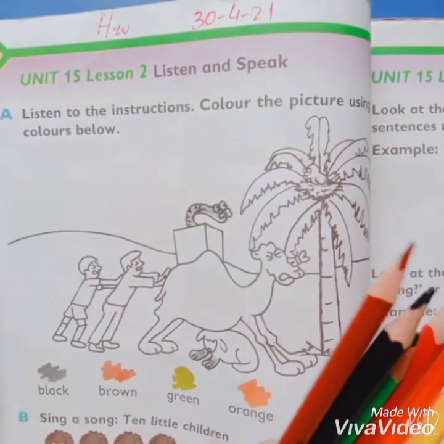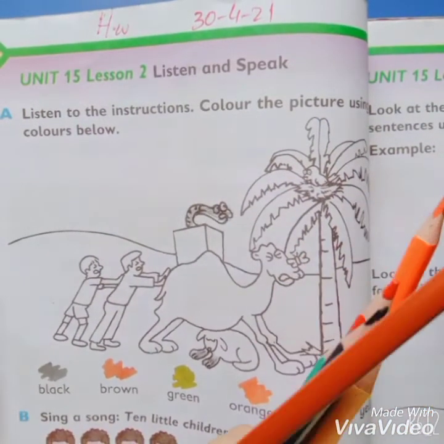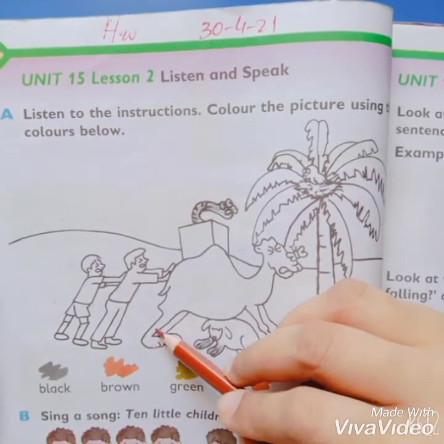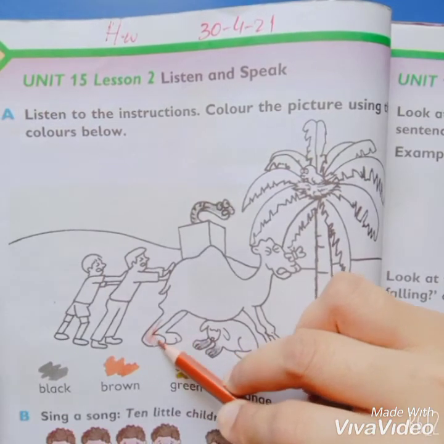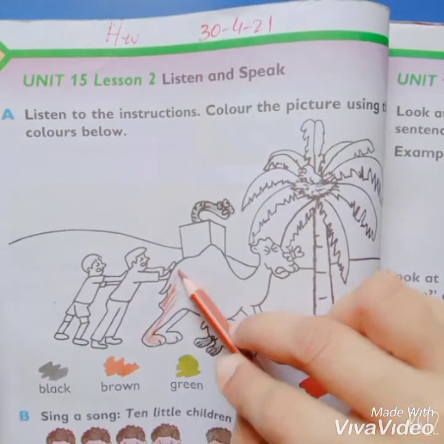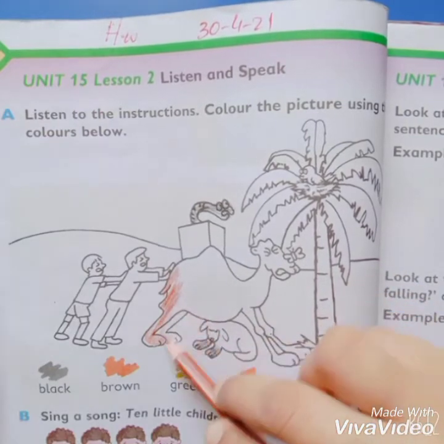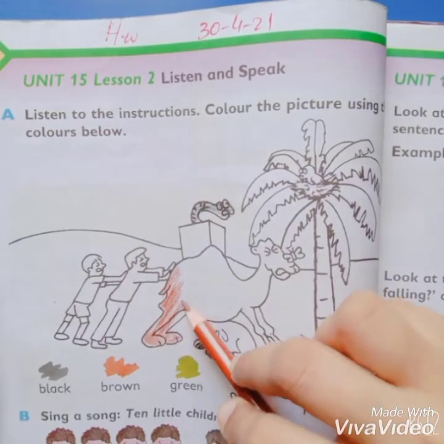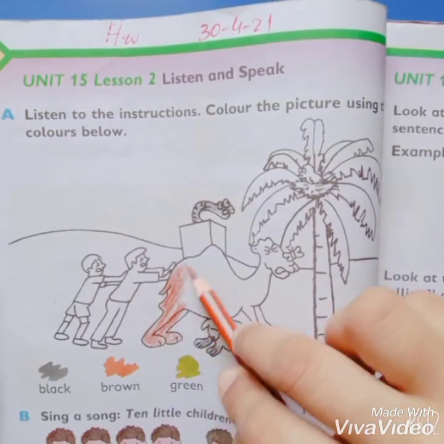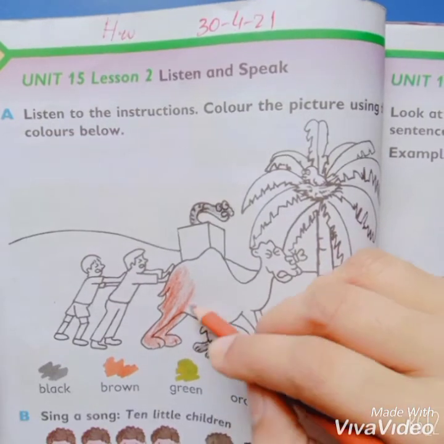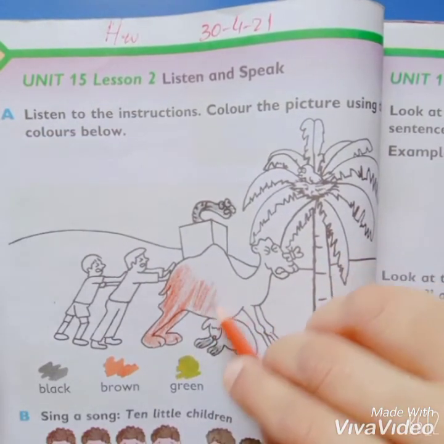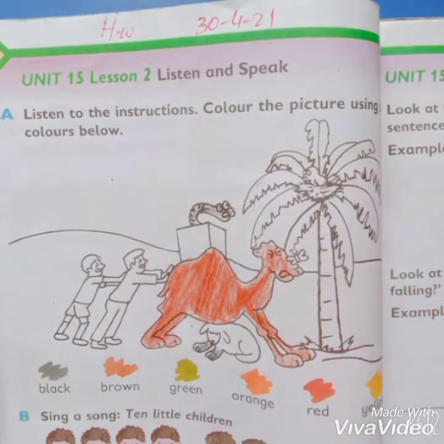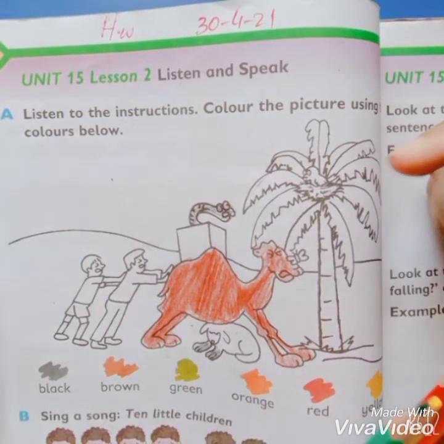Let's start. Here's the camel, and what's the color of camel? The camel's color is brown. Color the brown in camel like that. Kids, you have to complete exercise A. Color the picture using these colors. Kids, it's the camel, and the camel's color is brown.